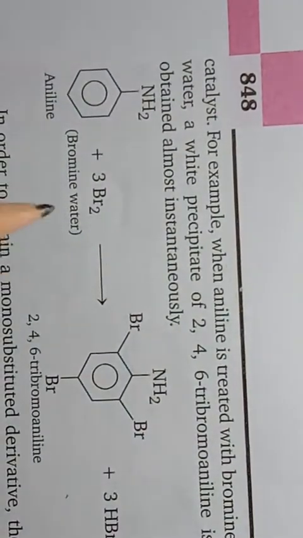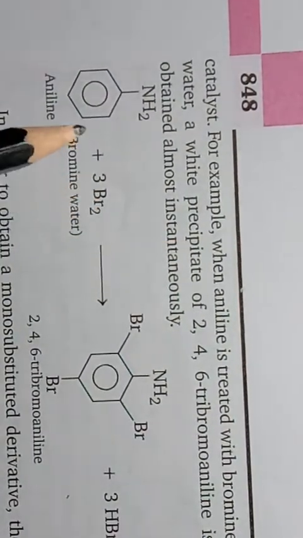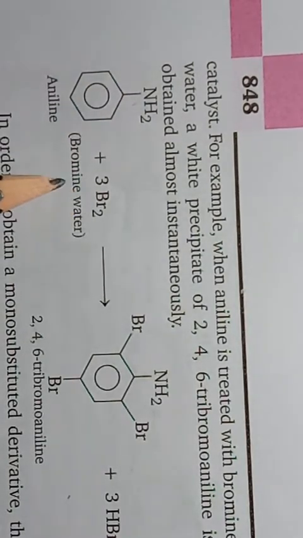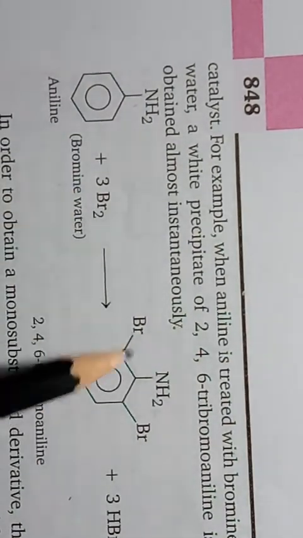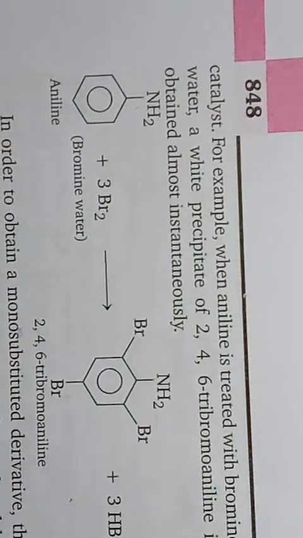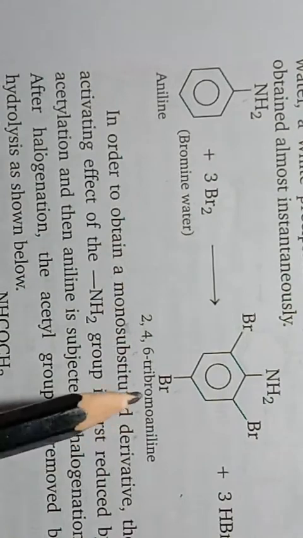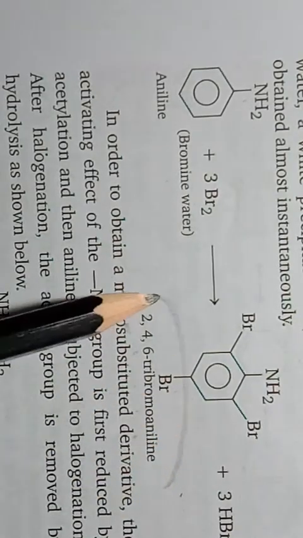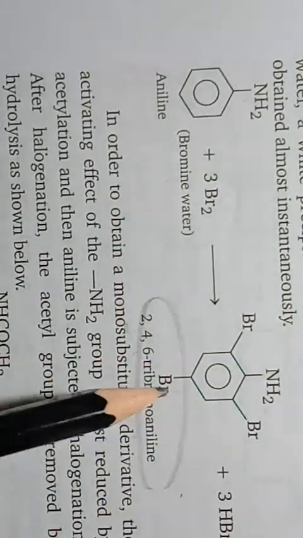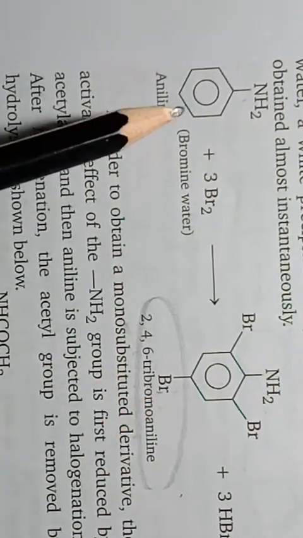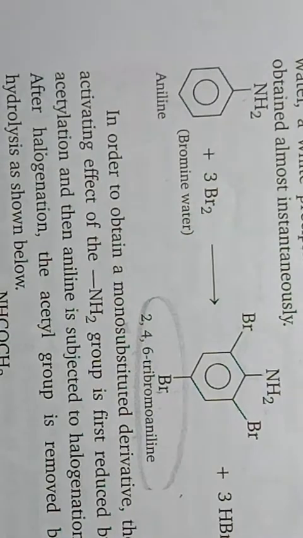For example, when aniline reacts with bromine water, we get a tri-substituted aniline known as 2,4,6-tribromoaniline. This white precipitate of tribromoaniline is obtained, and we use this reaction for testing of aniline also.